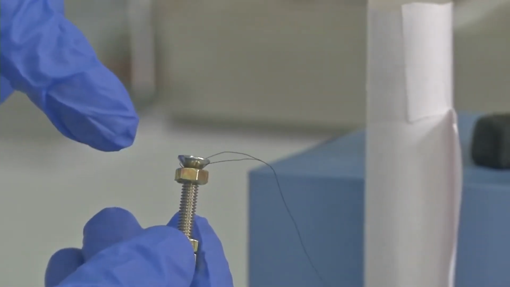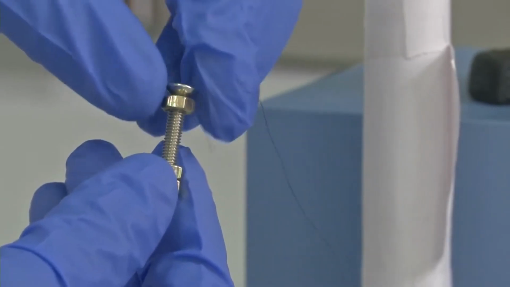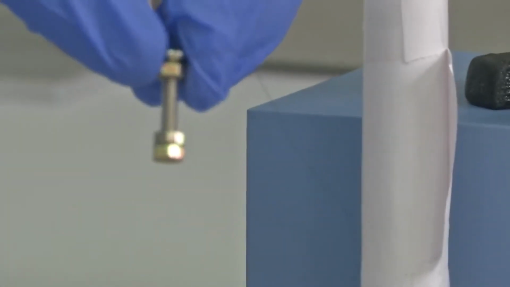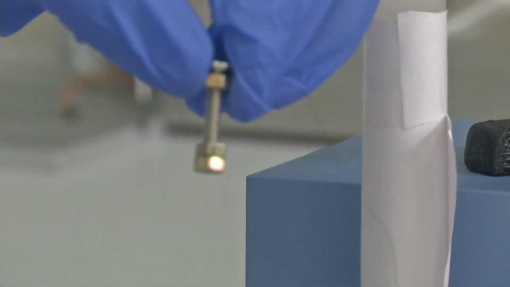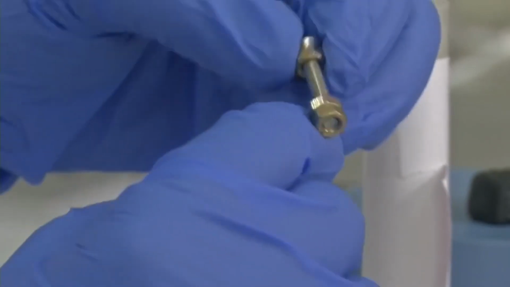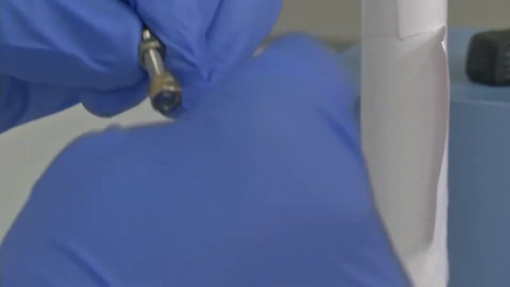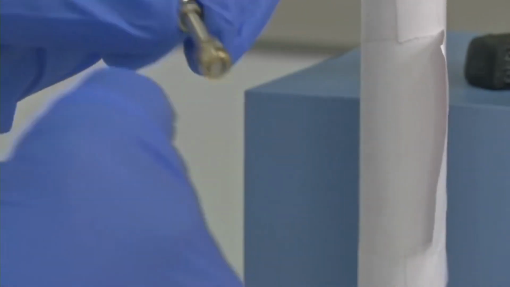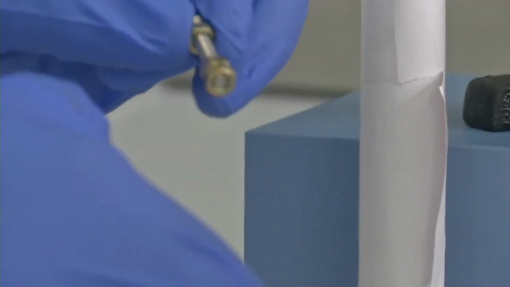Now he would give it a shape such that it will memorize the shape he is giving it. Now that we have this screw, he is just going to wind it such that we have a spring mechanism.